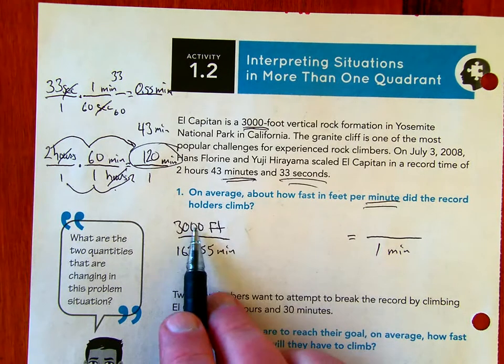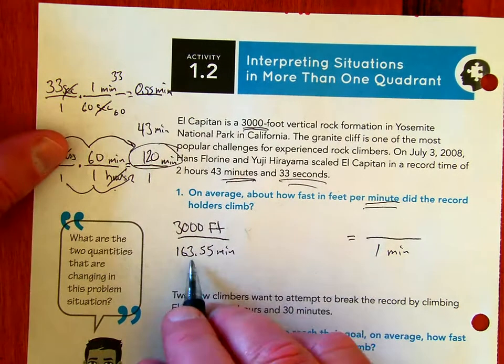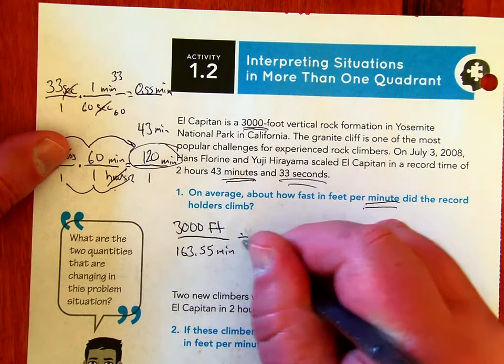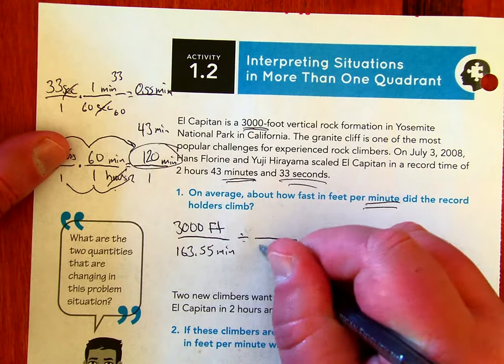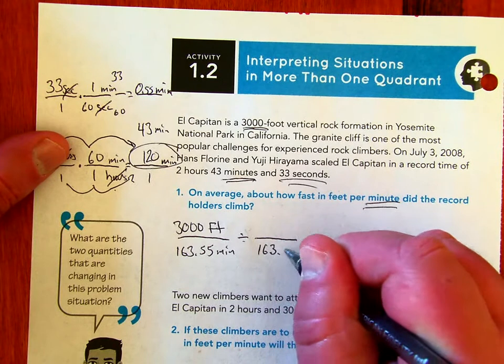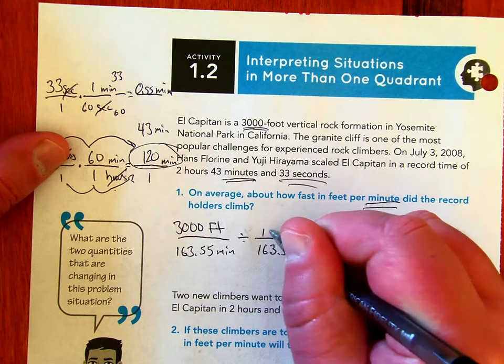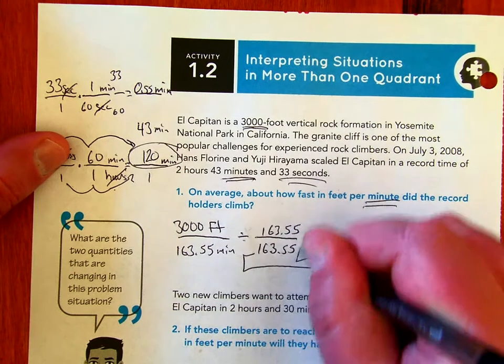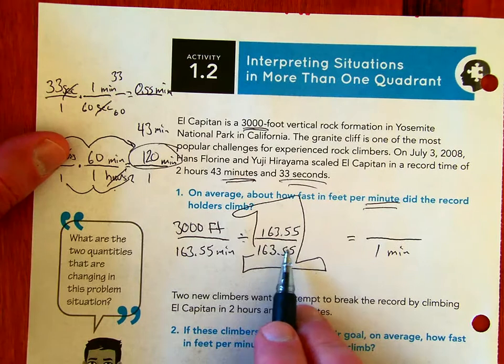So 3,000 feet. I need to turn 163.55 into a 1. I'm just going to divide both sides, top and bottom, by 163.55. Because any number divided by even a fancy one is still itself.